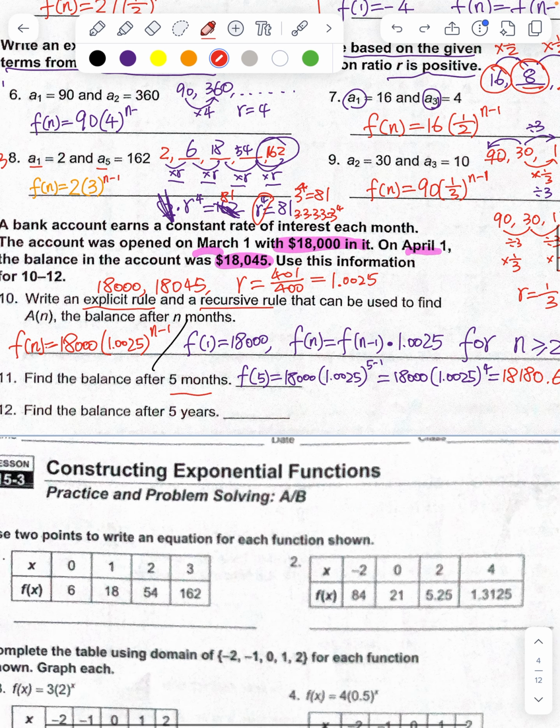Okay, that's it. Find the balance after 5 years. Oh, 5 years. 5 years, that's how many months? Each year is 12 months. 12 times 5, that's 60. After 5 years, that means after 60 months. So this is going to be 18,000 times 1.0025 raised to the power of 60 minus 1. So that is 18,000 times 1.0025 raised to the 59th power.